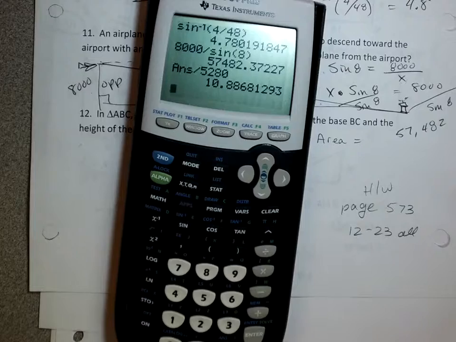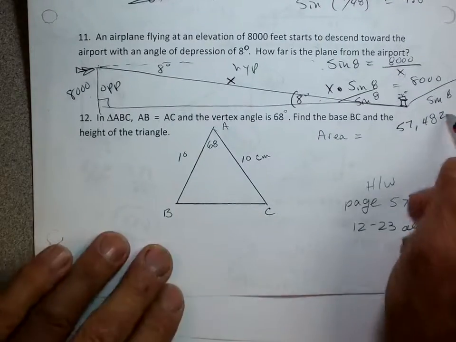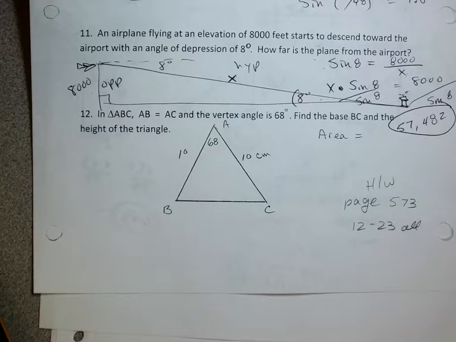But you do not have to do this. I would take this as the answer. This answer is fine. It's kind of neat because you wouldn't really measure that distance in terms of feet. I mean, the pilot would say we're 11 miles from home, right? The pilot wouldn't come out and say we're 57,000 feet away from home. He'd be like, what? We're 57,000 feet away from home? What is he talking about? 11 miles, right? Actually, it's 10.88.